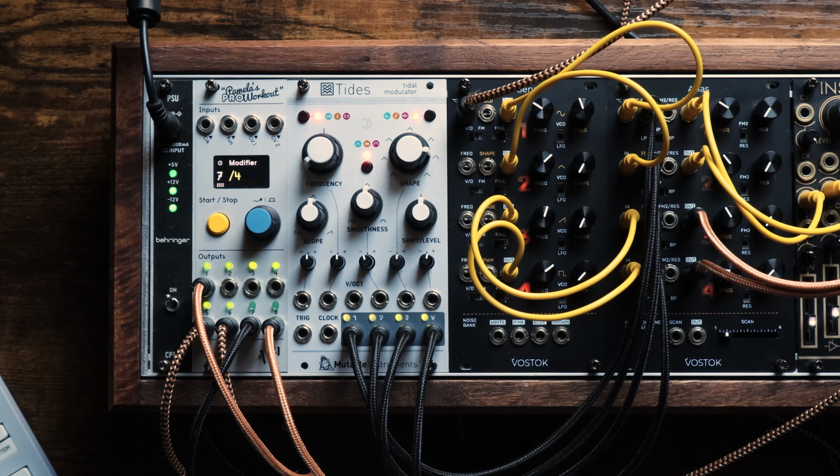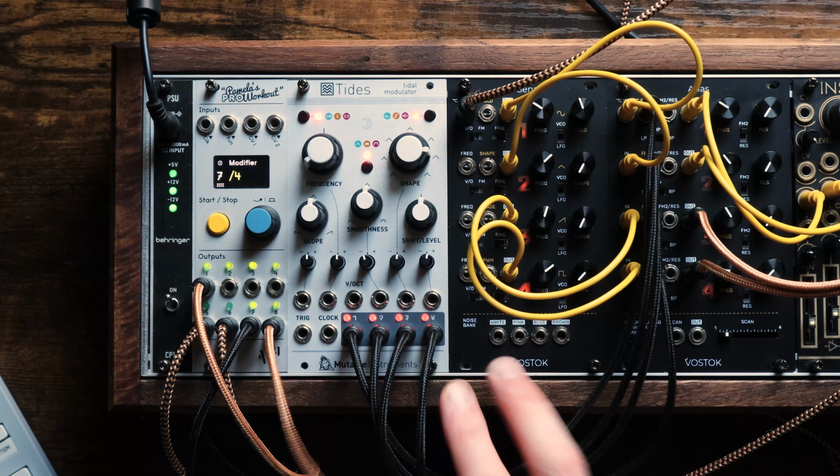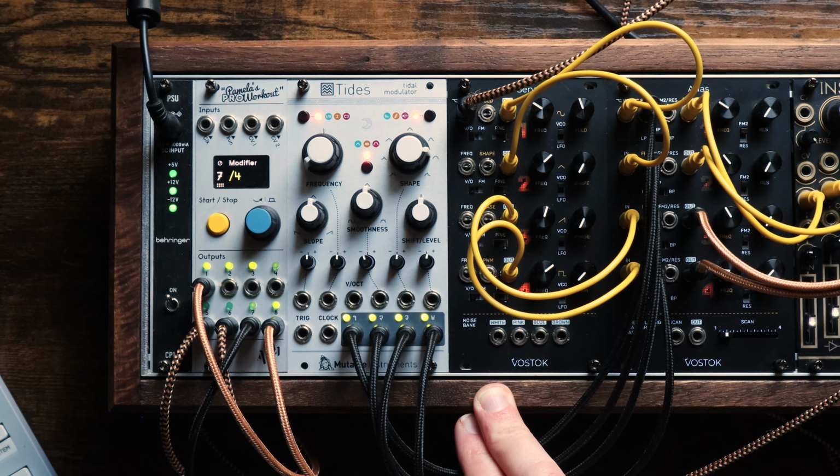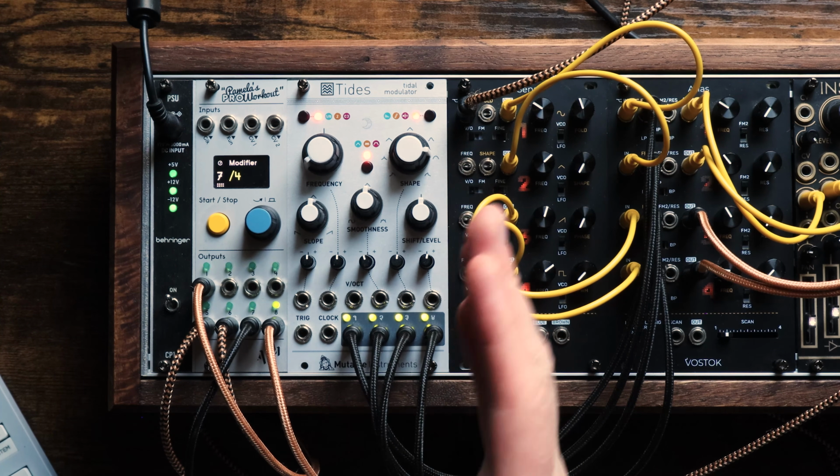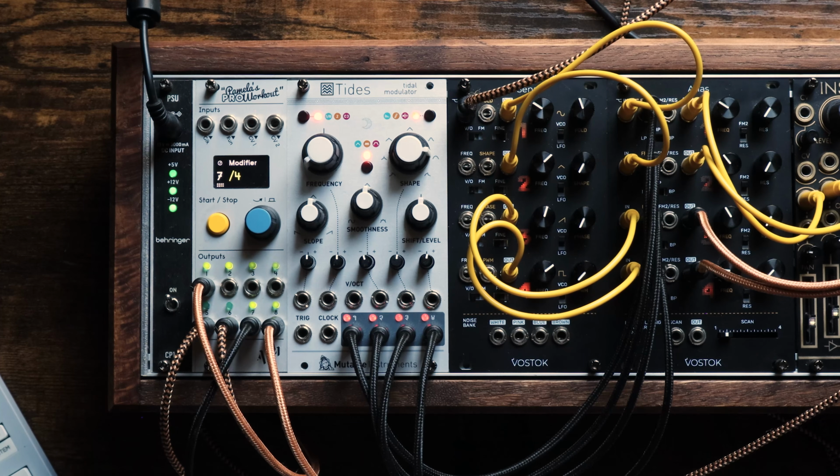So the final output mode we're going to take a look at is the red mode, which is different frequencies. Same patch as before, 4 LFOs coming out of Tides, and when shift is at 12 o'clock, all 4 LFOs are pulsing at the exact same frequency.